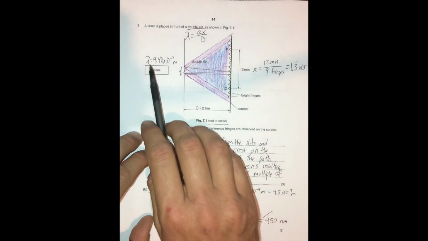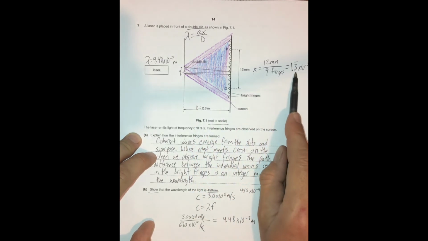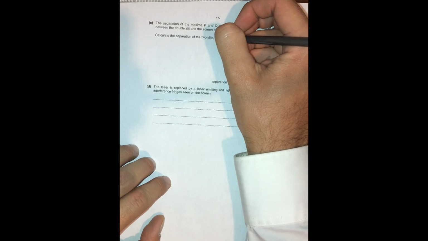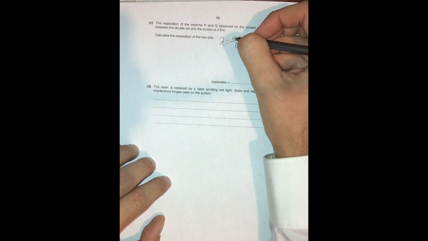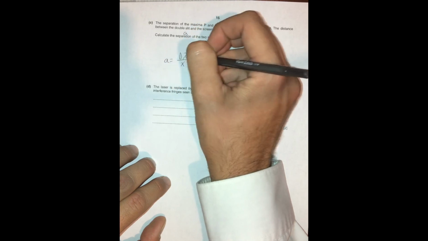All right, substituting in the wavelength, the value 2.8 meters for d, and this value for x, we should be able to calculate the separation. So lambda equals ax over d. Because we want to know a, the separation between the two slits, we can multiply both sides by d over x. And that's going to make a the subject, and it's equal to d times lambda over x.